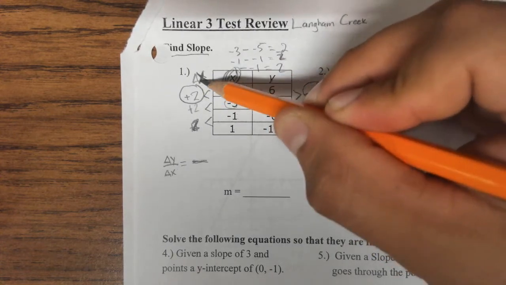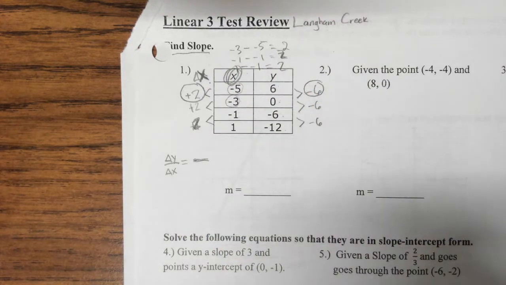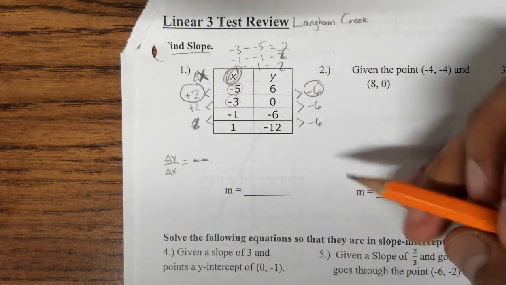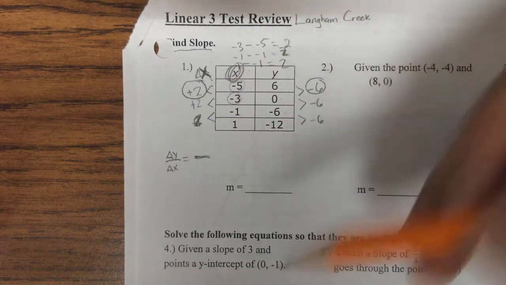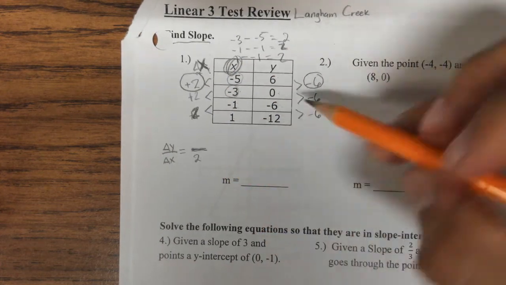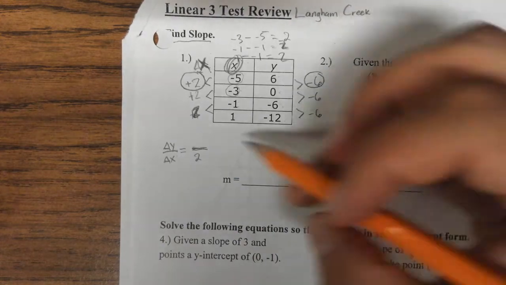What I teach my kids, or what I do in my classes, we do what I call cheerleaders. Think about cheerleaders, the one with 2 feet, or in other words, the X, the one that has 2 feet on the ground, always needs to be on the bottom. So we have 2 on the bottom, and then we have that -6 up at the top.